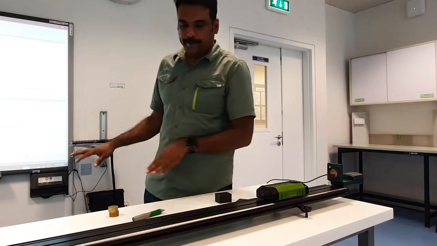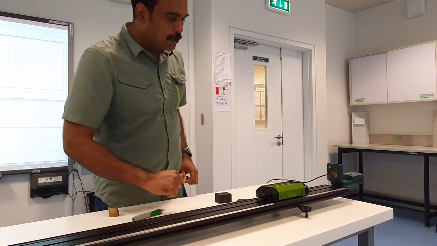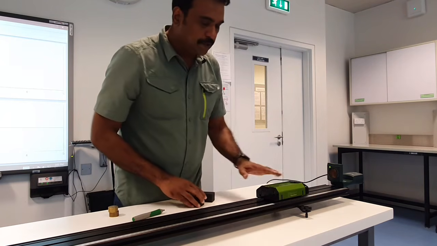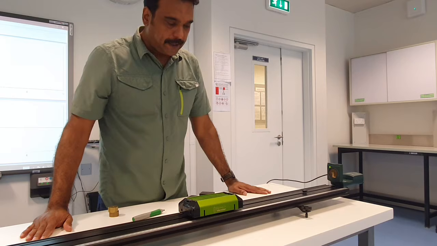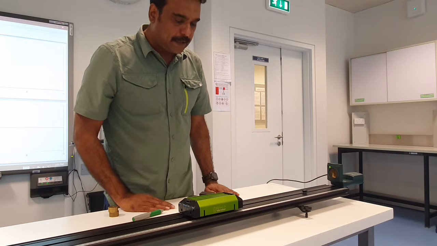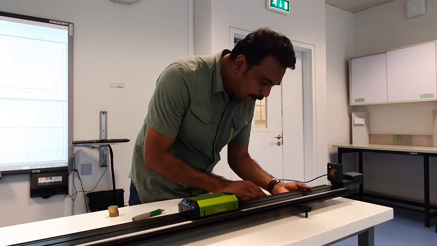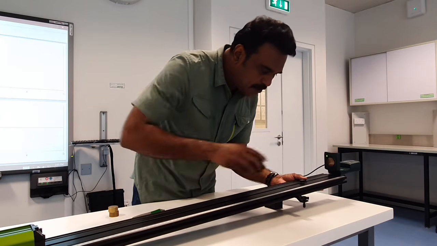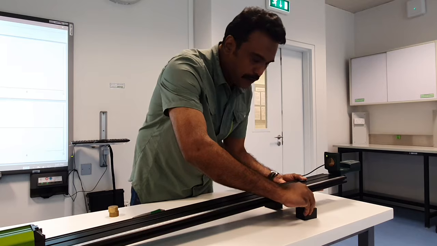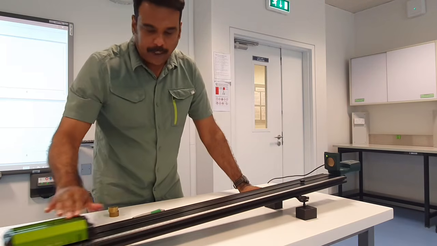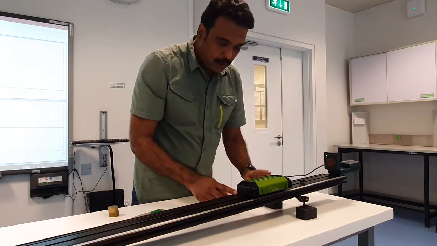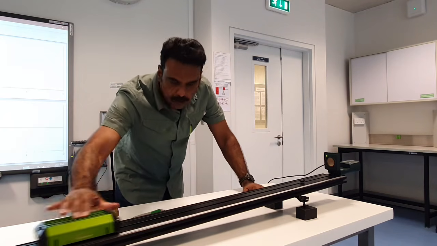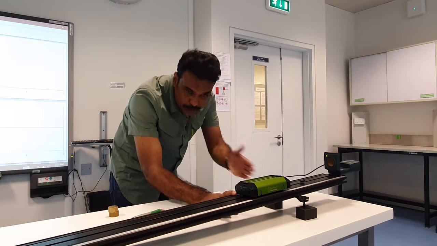Today, you know that our experimental objective is to find the acceleration of this object on an inclined plane. So that's why I'm going to keep it on an inclined plane. I'm going to make a small inclination by keeping these two masses here, so that now this track is inclined. And of course, you learned that if I keep this object, it will be accelerated. Why is it accelerating? Of course, you learned it now.